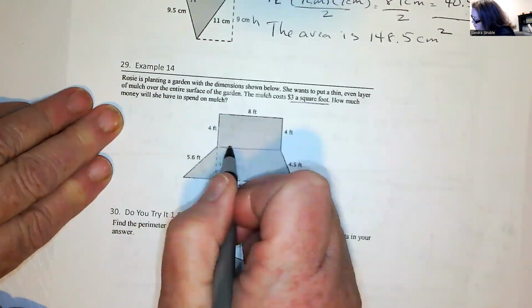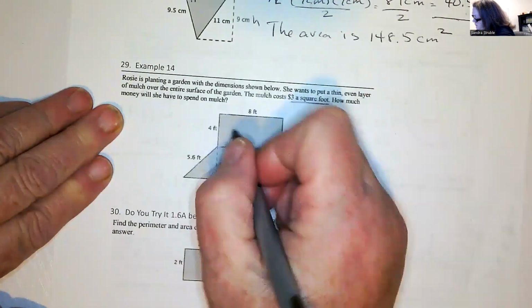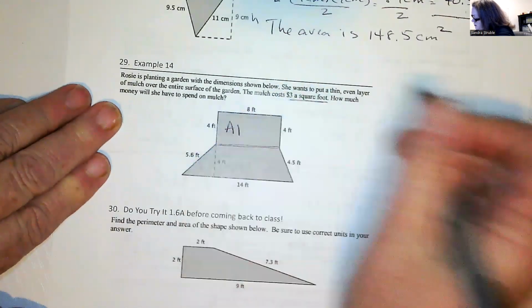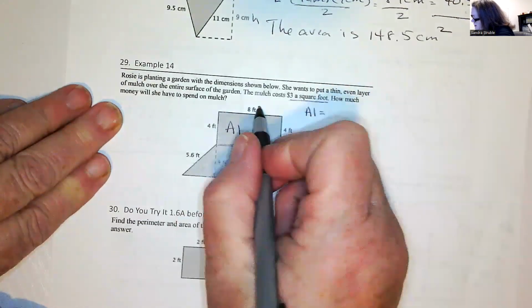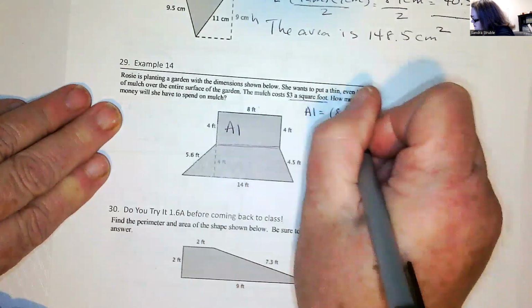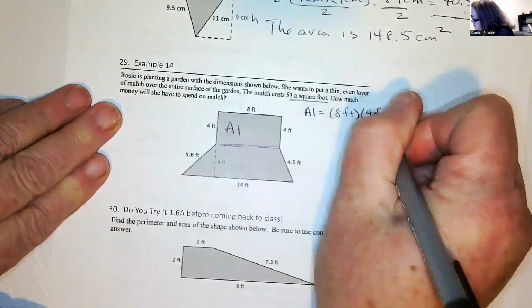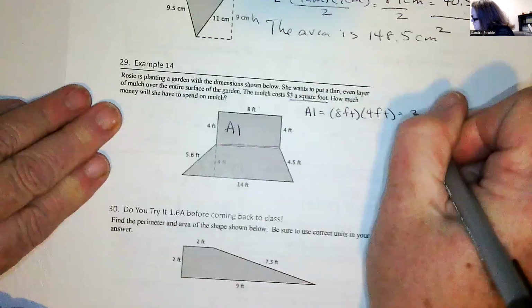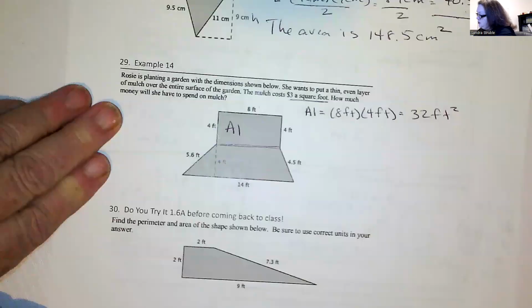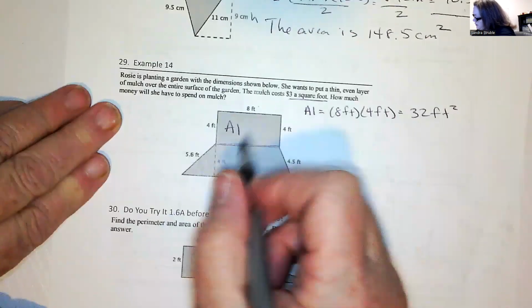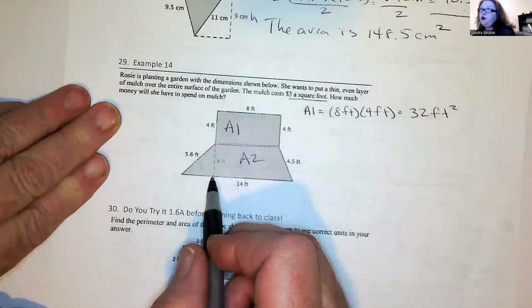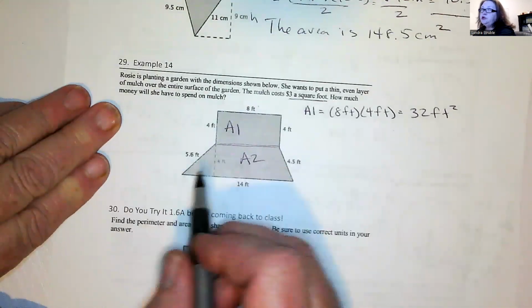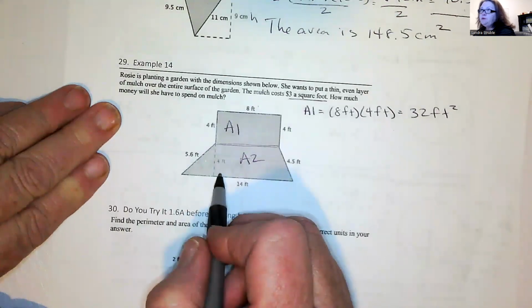So I'm going to create a faux line here. So I have area 1, A1 is just a rectangle, and it's base times height, so it's 8 times 4. 8 feet times 4 feet. So that's 32 feet squared. Area 2 is this whole structure down here. Please know this dotted line is not part of the structure. It's just representing what the height is for this trapezoid.